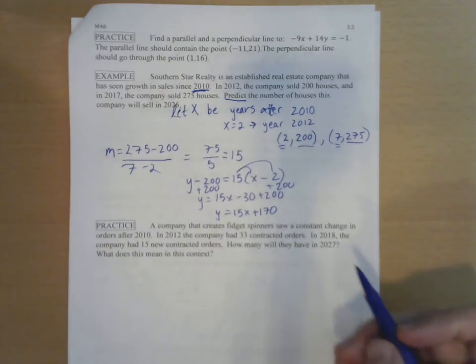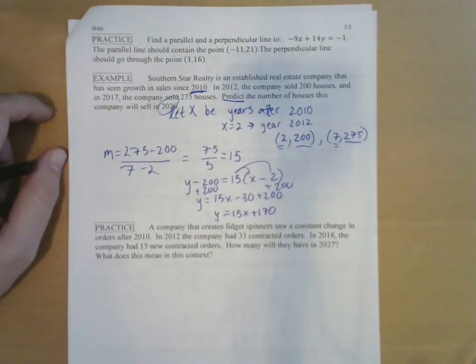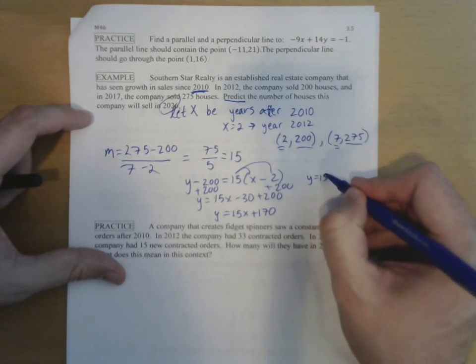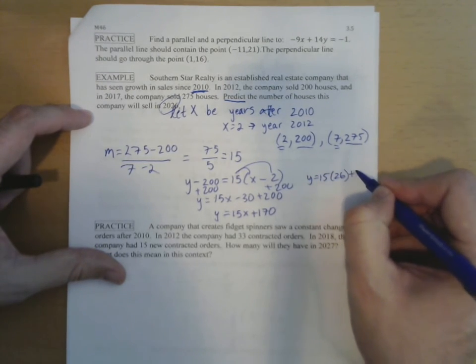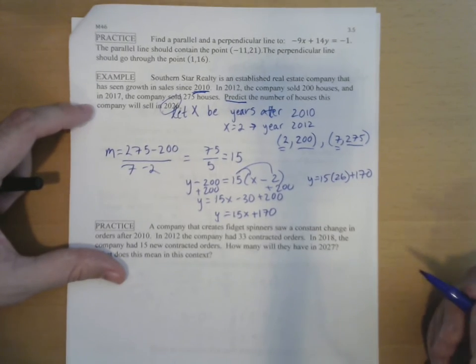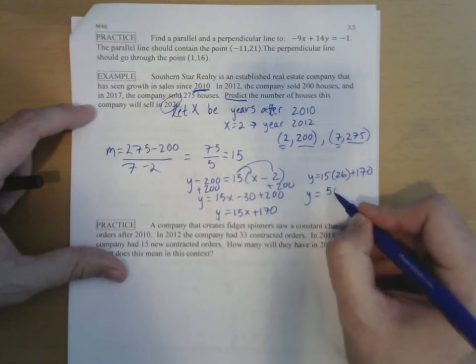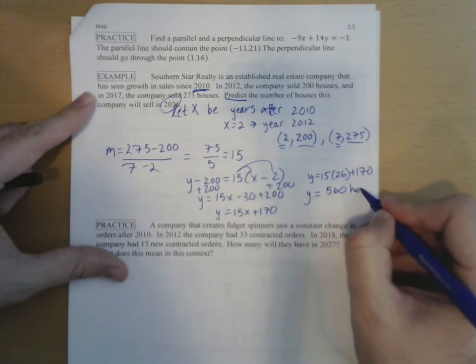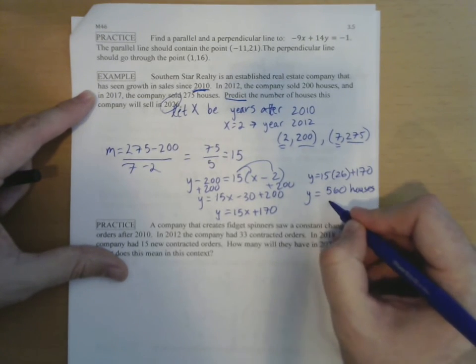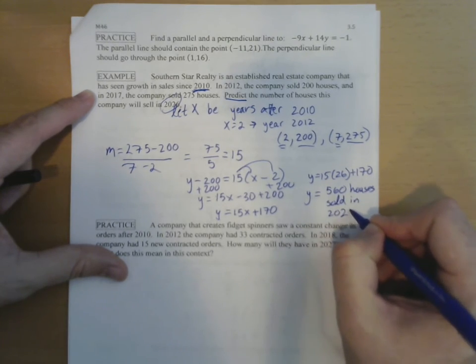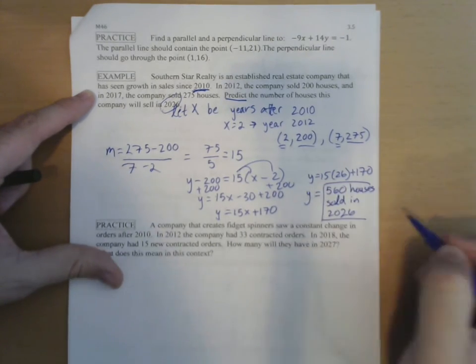Now we can predict what happens in 2026. So y equals 15 times 26 plus 170. And I'm just going to punch that into my calculator, and that tells me we have 560, and this is houses sold in 2026 is our final answer.